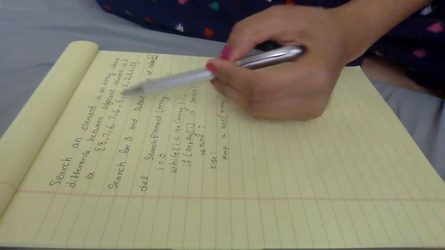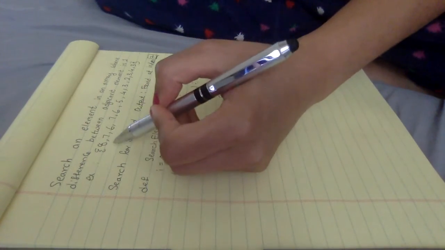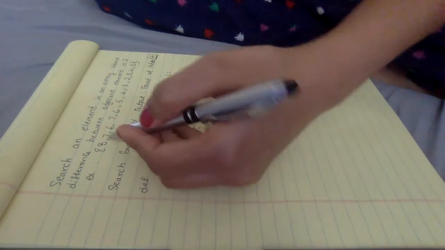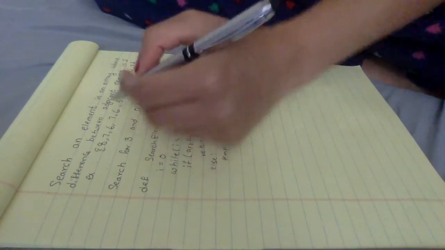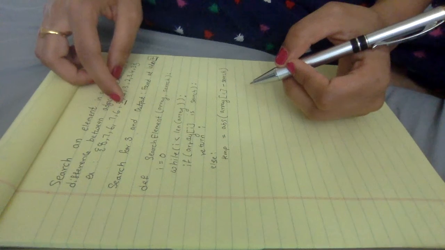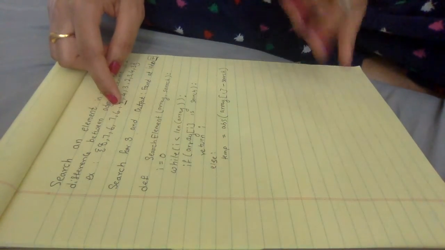So we'll check in our array, 8 minus 3 is 5. So 0, 1, 2. At the index of 5, we have the element 5, which is not 3.